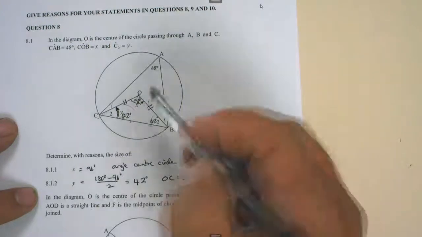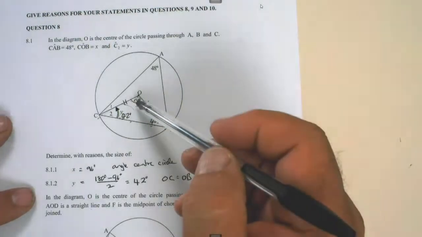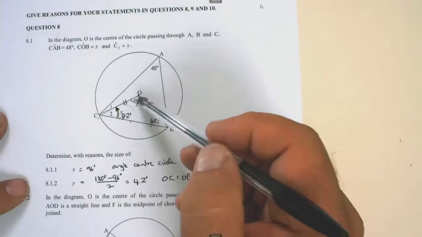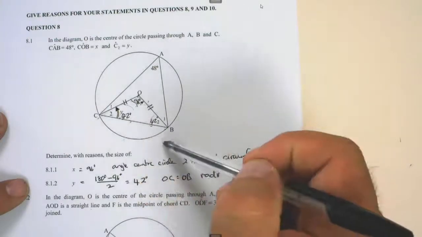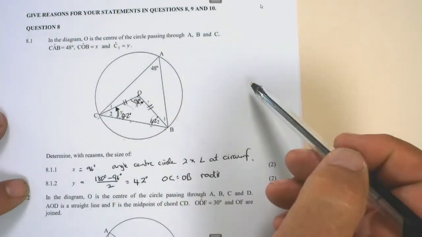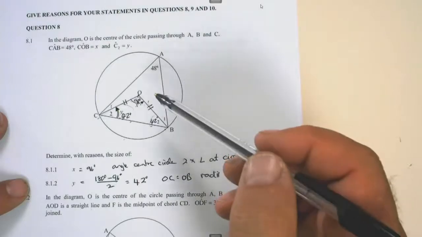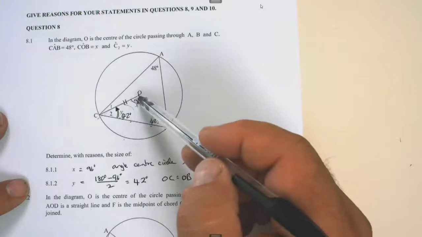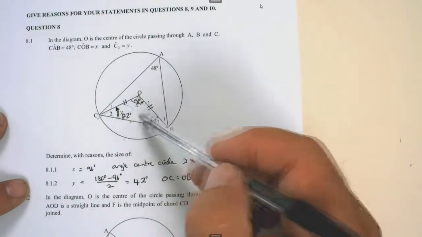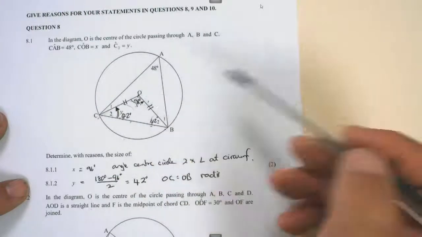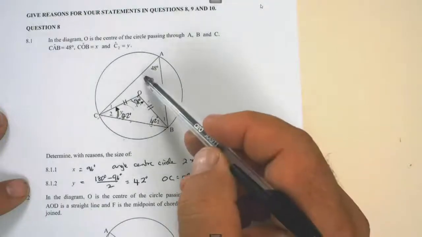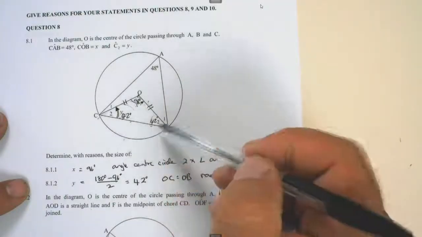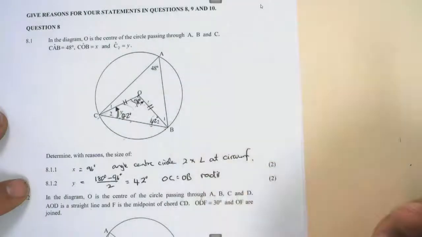Okay, the other theorems that we could have tried to apply is that the radius is perpendicular to a tangent. That's not applicable. And another theorem where O is the center of the circle, the line drawn from the center of the circle perpendicular to the chord bisects the chord, and it's not applicable. Or a line drawn from the center of the circle to the midpoint of the chord is perpendicular, not applicable.